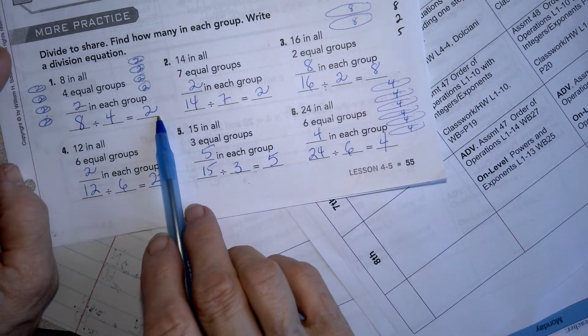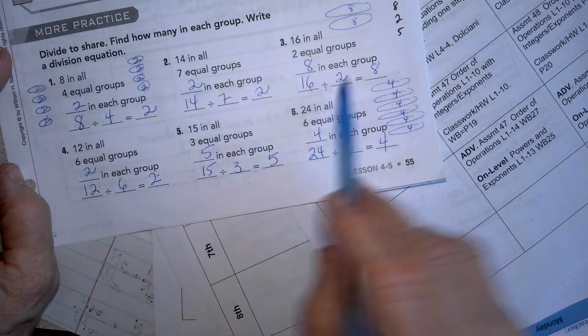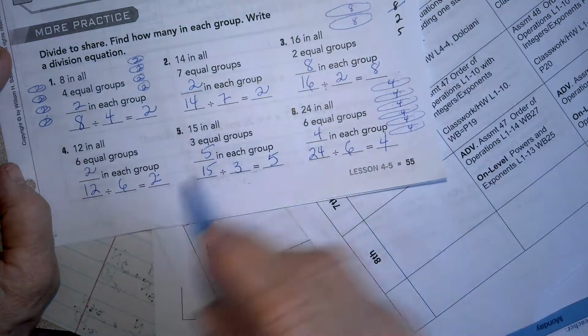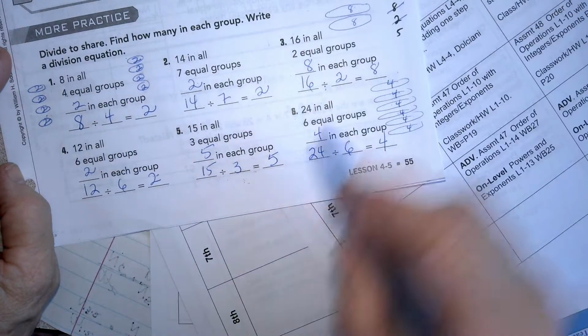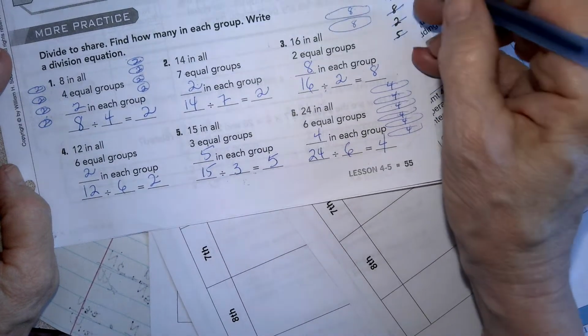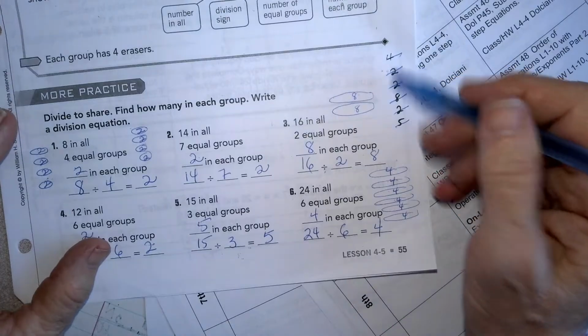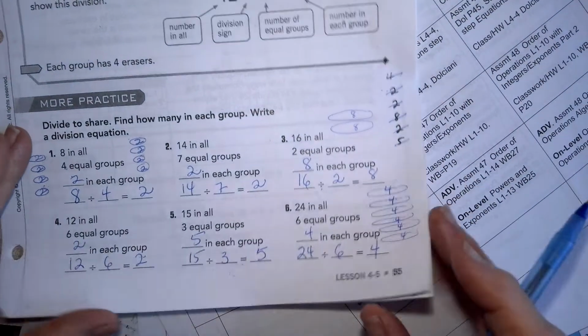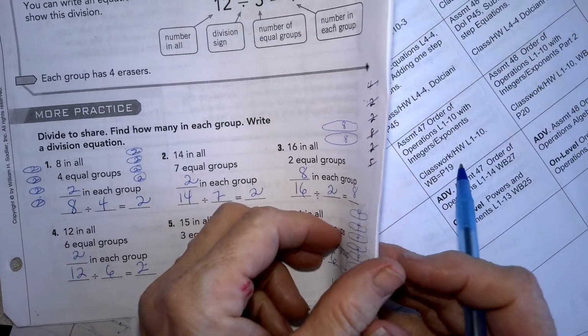Okay, I checked off the 2, the 8. So let's check that one. Another 2, a 5, and a 4. So we've checked off all of those. Okay, the last page. Let's get this done.